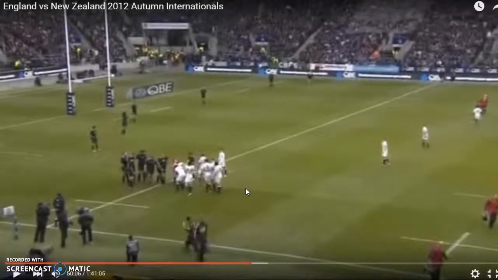This is also where both packs of forwards from each team come head to head.